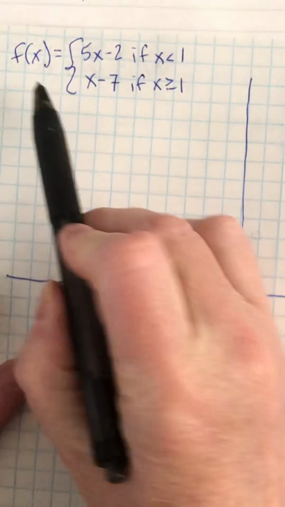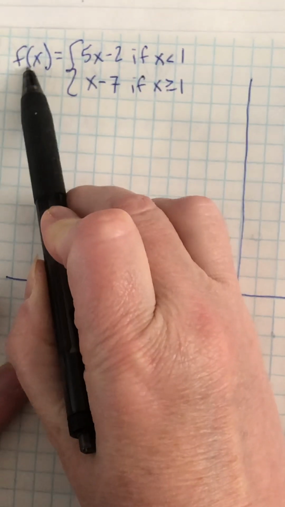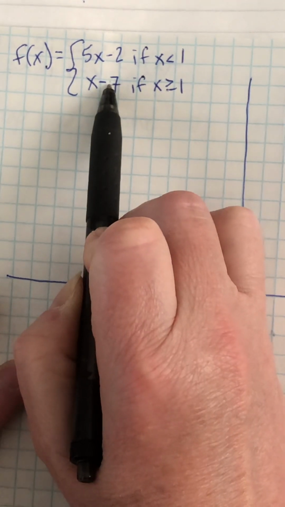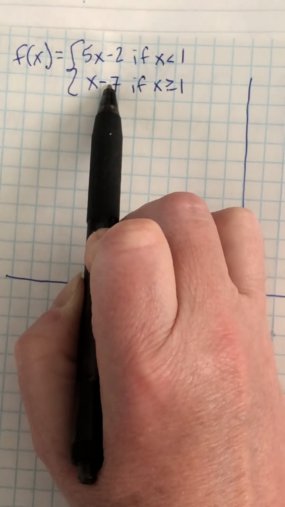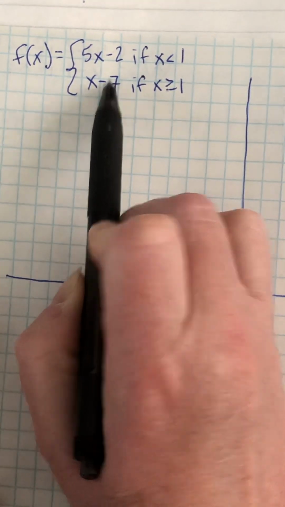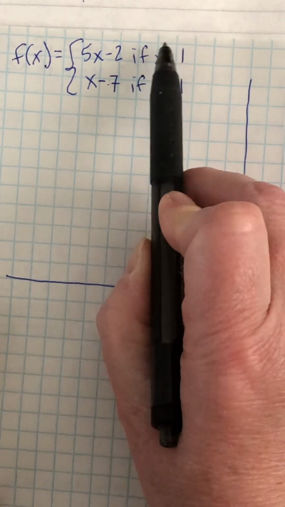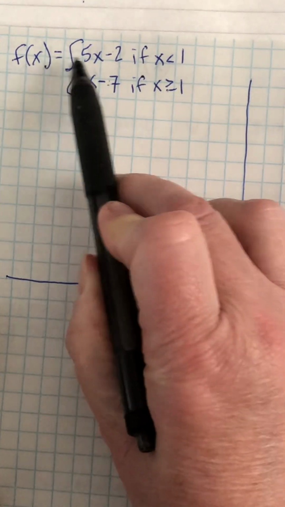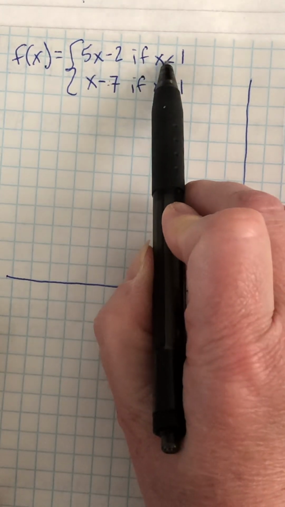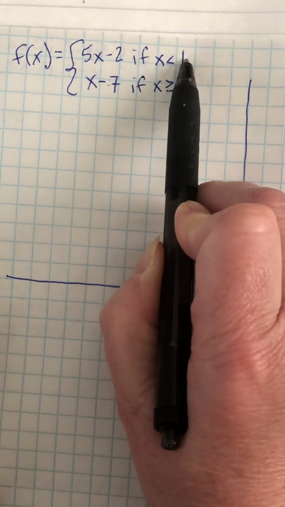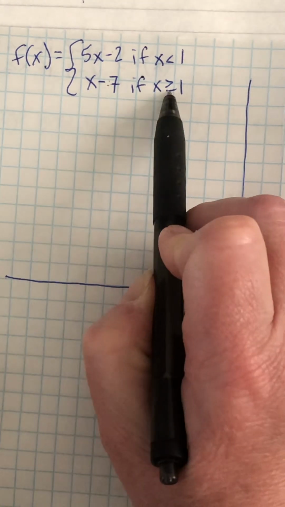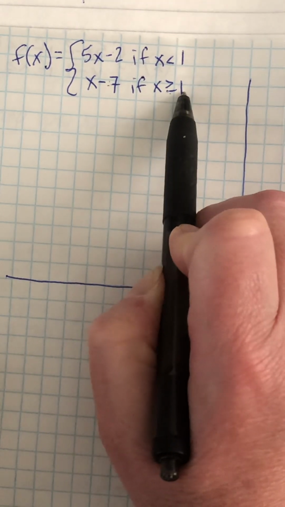Remember that f of x is really the y. These are two separate y equals mx plus b, in other words, slope-intercept equations that you're going to graph. But you're going to grab pieces of it. These are what we call your constraints. So this y equals 5x minus 2 is for x less than 1. That's the only part of that line that we are going to graph. And for this second one, only things that are greater than or equal to 1.